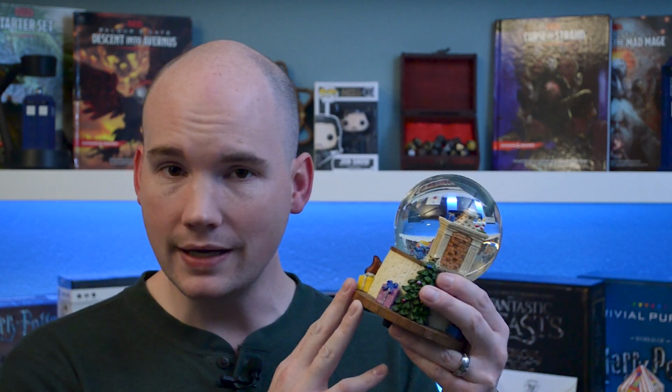Every single snow globe out there has a base. Now, this could be a simple base of just plain plastic, or it could be a decorative base kind of like this one. And it presents the overall theme of the snow globe as well, at least in the case of the decorative ones. Now, adventures have a base just like snow globes do.